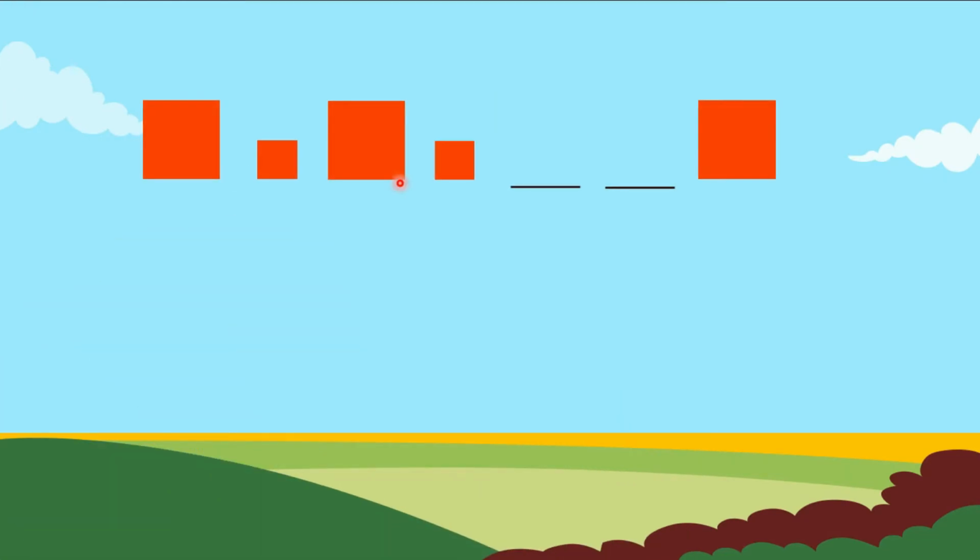Okay, next question. There is a big square, small square, big square, small square, blank, blank, blank, blank, blank, blank, and big square. Now, the big square is number 1 and the small square is number 2.